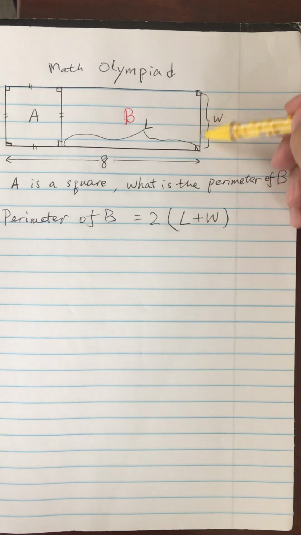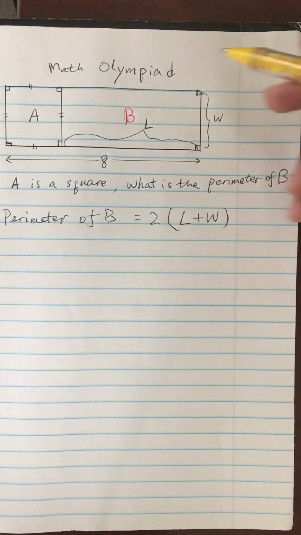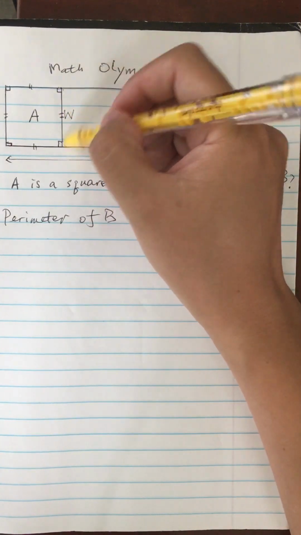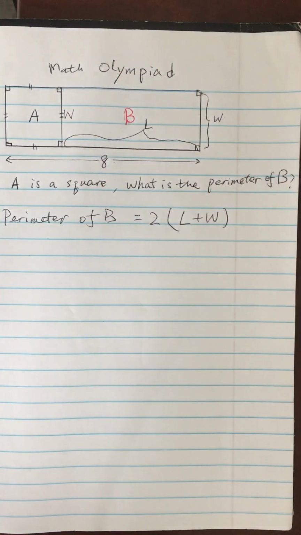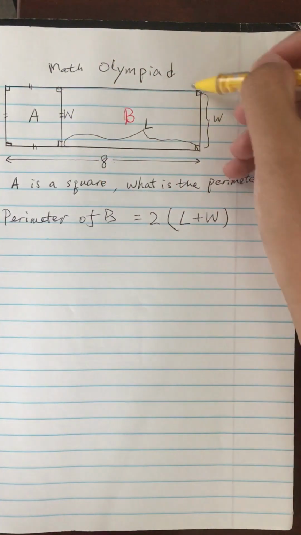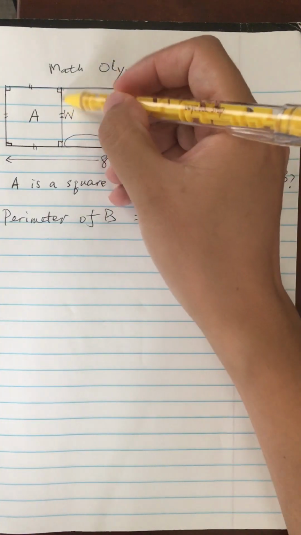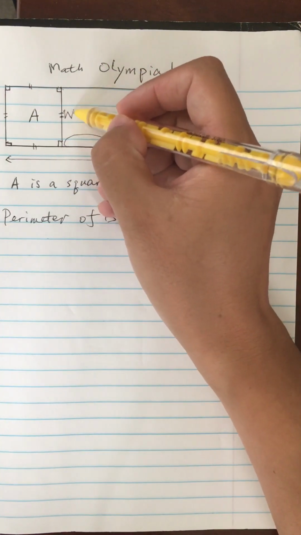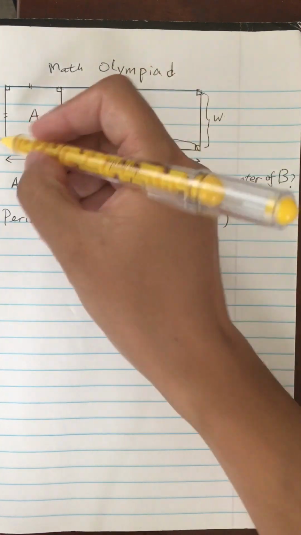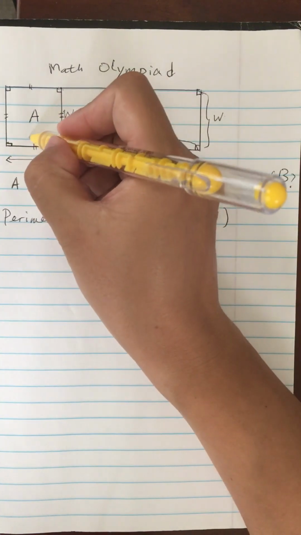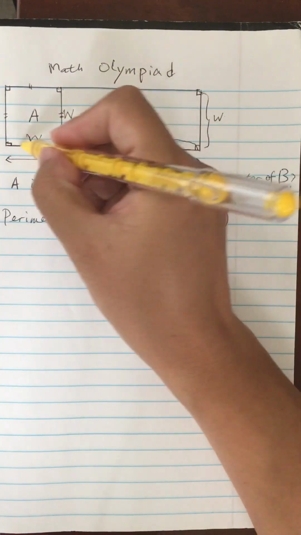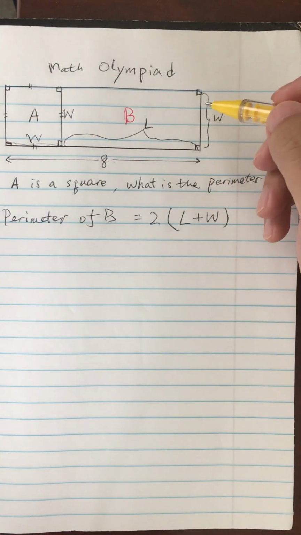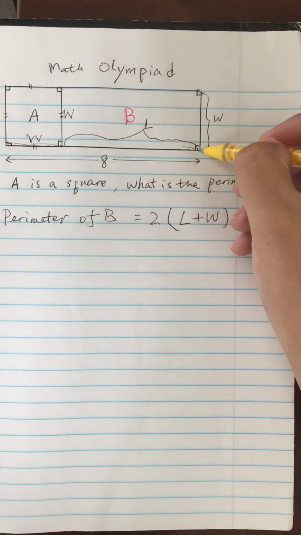If this side is W, then this side is W too, because B is a rectangle, so the two widths should be the same. And because A is a square, this side should equal this side. So this side is W too. This side is W, and this side is L.